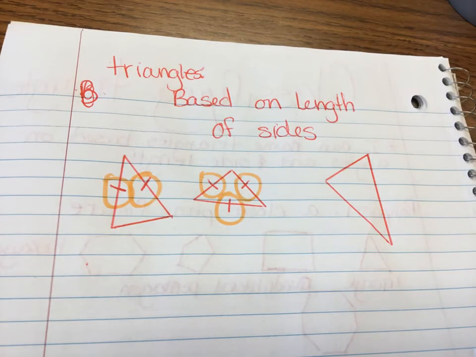All right, the next way to classify triangles is going to be based on the length of their sides. So this first triangle that you see here is called an isosceles triangle. Isosceles. And let's hope I can spell it correctly. Isosceles.